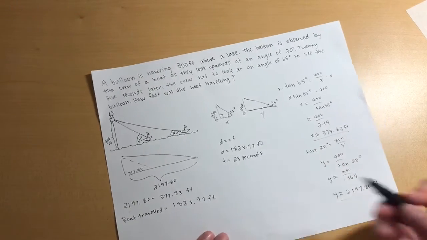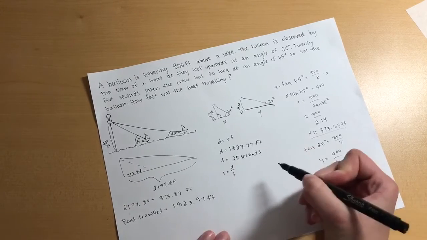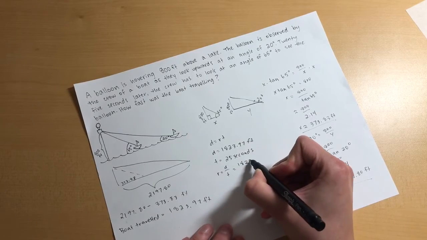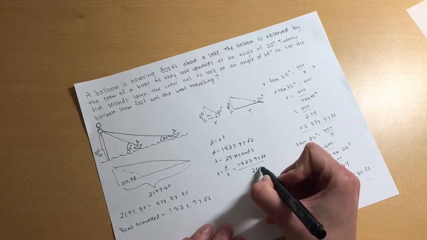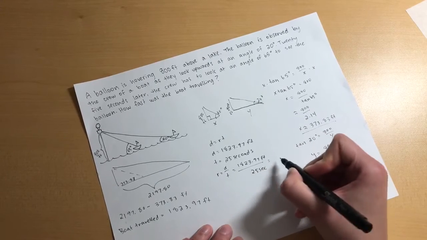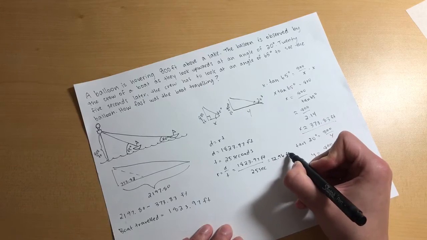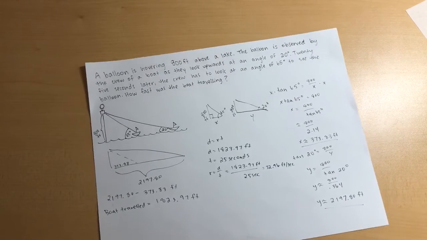So if you manipulate the formula, you will get r is equal to d over t. Plug in your values. You'll get a speed of 72.96 feet per second.